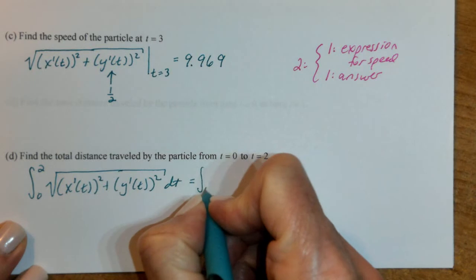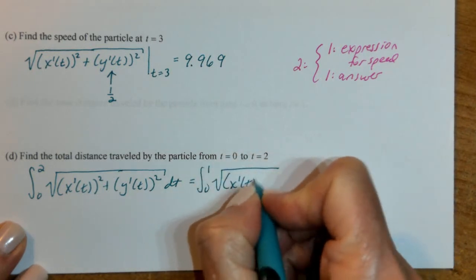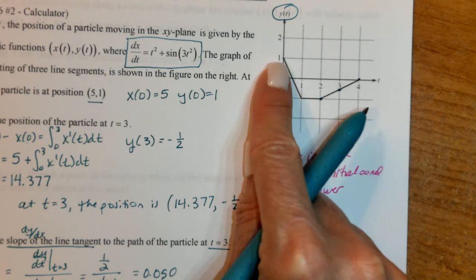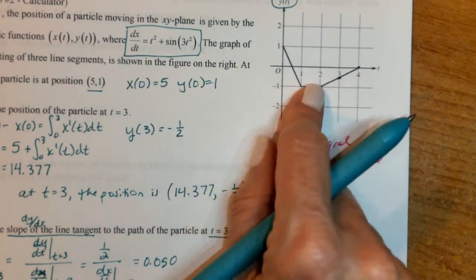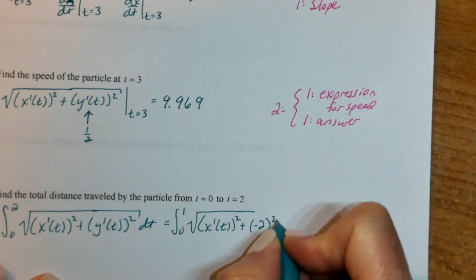From 0 to 1, on that interval, the slope of y is down 1 over 2, down 2 over 1, so negative 2 squared.